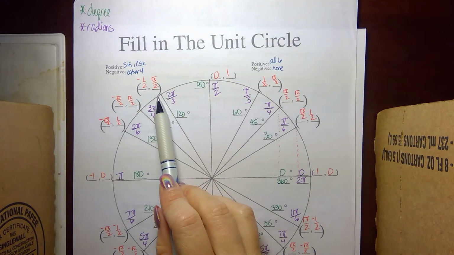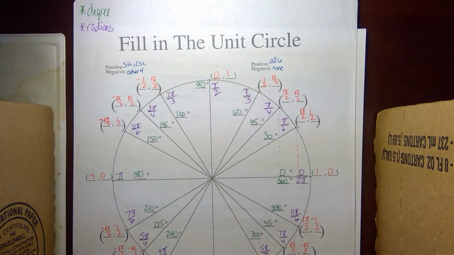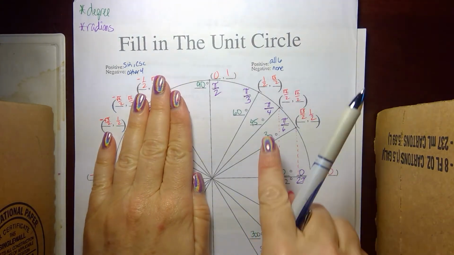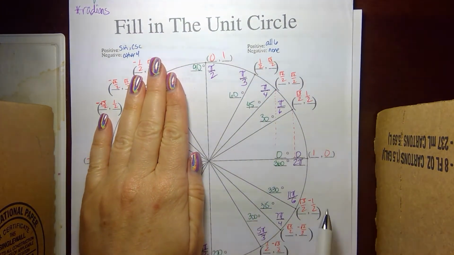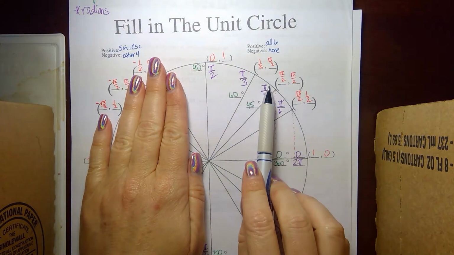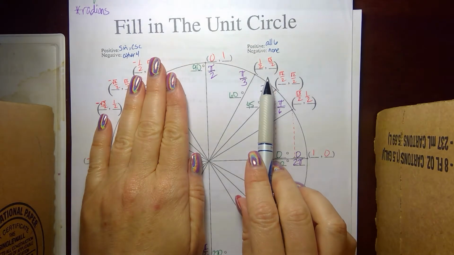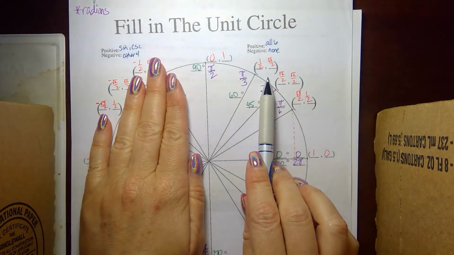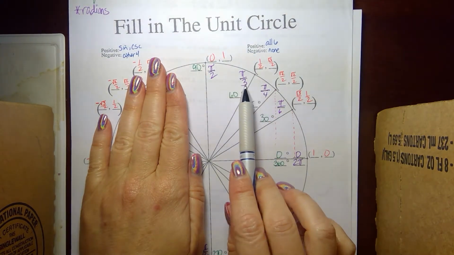But we are starting with an inverse function. My inverse function is restricted to quadrants 4 and quadrant 1. Sine is negative in quadrant 4, so I have to be talking about the angle in quadrant 1 whose sine function value is square root 3 over 2. Well, the angle in quadrant 1 whose sine function value is square root 3 over 2 is pi thirds, or 60 degrees.